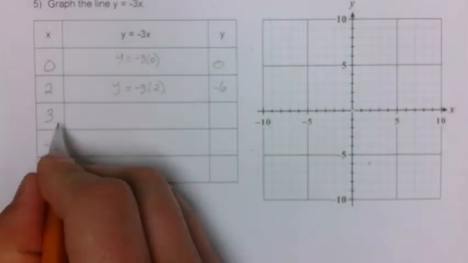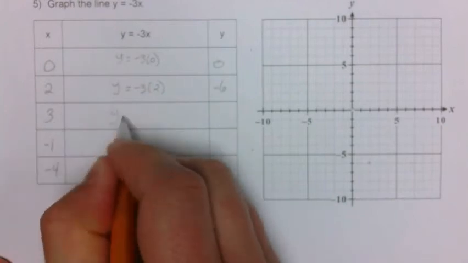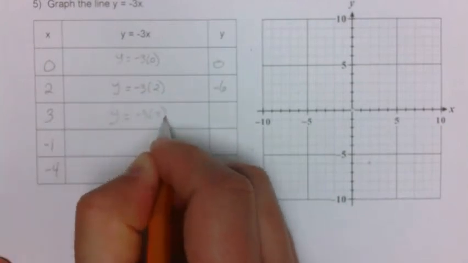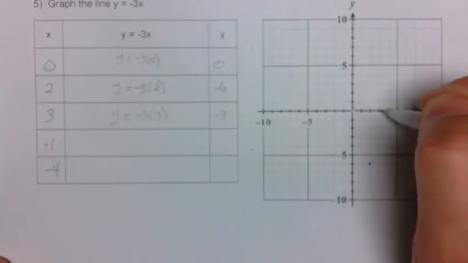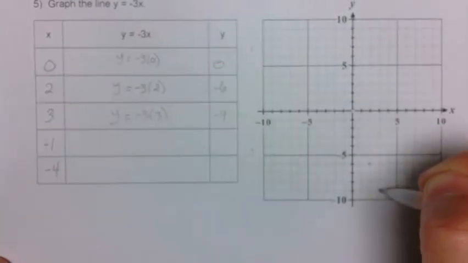All right, x equals 3. Y equals negative 3 times 3 is negative 9. 3 comma negative 9. 1, 2, 3 to the right. Down 9 is right here.